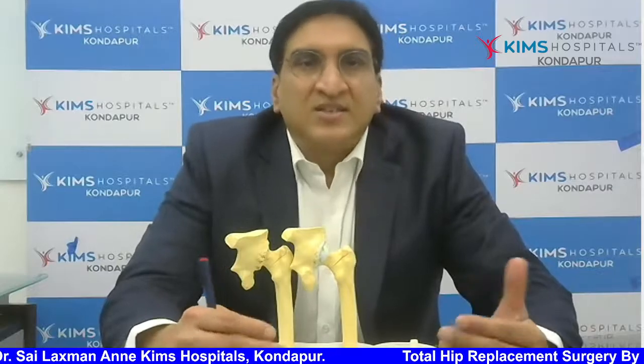So these two are the main complications of any hip replacement. And slowly over a period of time, one of the leading complications was dislocation of the hip. Now with the advent of newer designs, the dislocation of the hip has changed because the diameters of the head and the cup that we are using are better. The designs are more conforming. So the dislocation rate has come down.